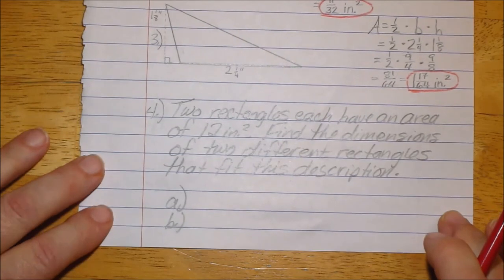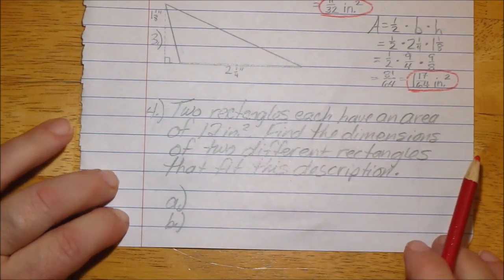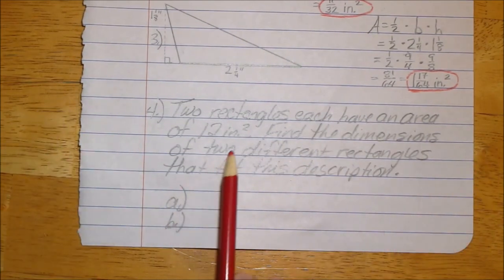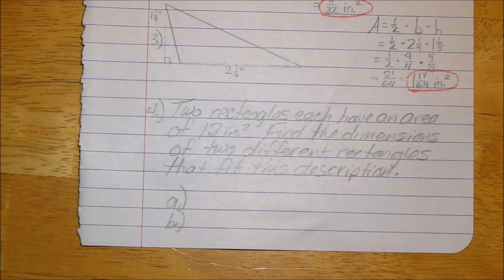We have a word problem here. There are 2 rectangles, and each have an area of 12 inches squared. Find the dimensions of the 2 different rectangles that fit this description. Now, there are a few possible answers, but what they're really trying to get you to think about is, well, if the area is 12 inches, how do you find area? What's the formula for area?